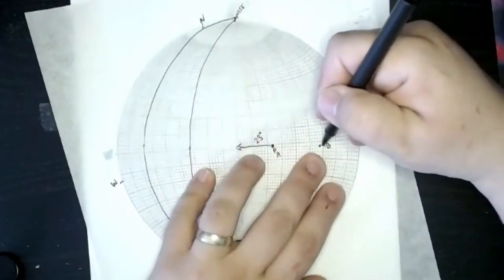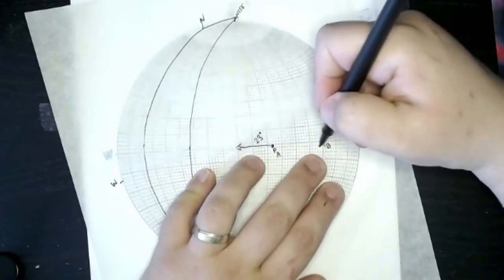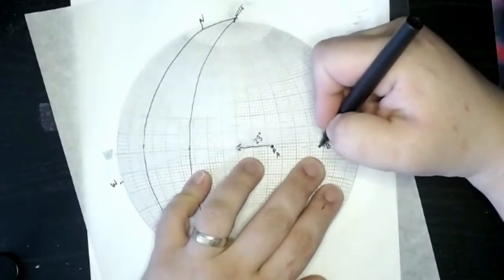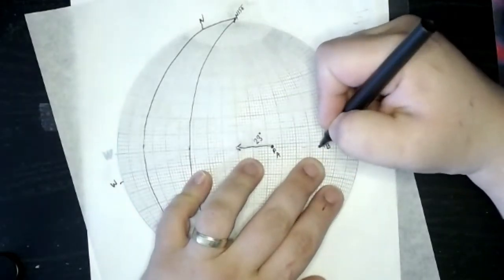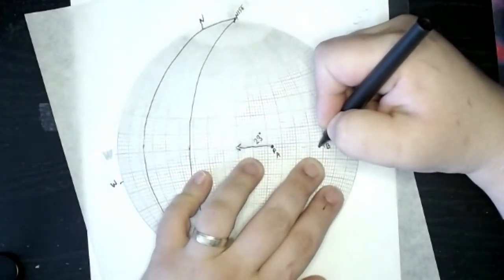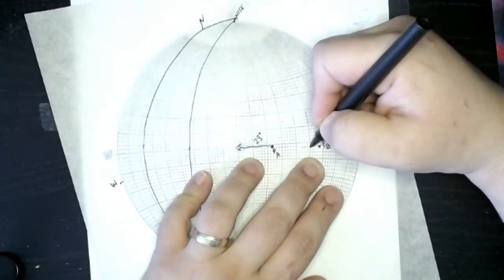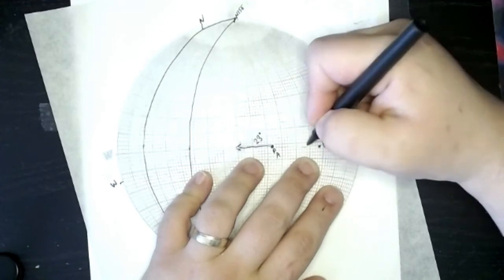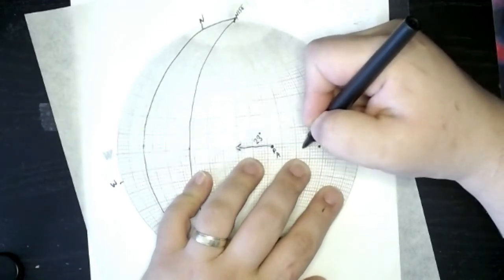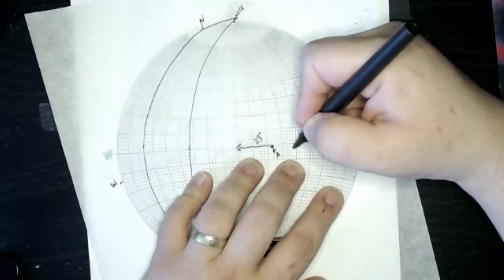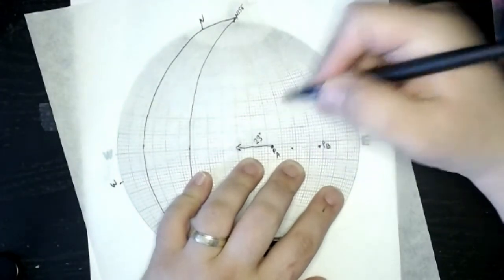Because point B is right here on this small circle, I will keep it in the same place and move it 23 degrees in this direction, which will be 3, 5, 7, 9, 11, 13. Right here.